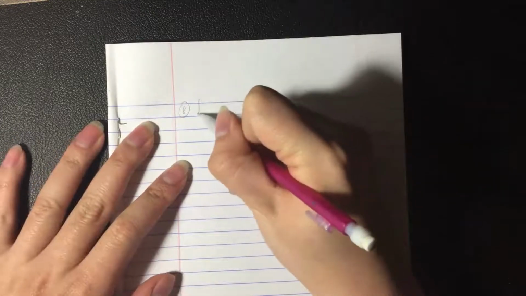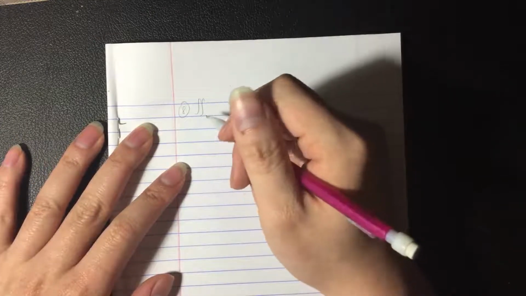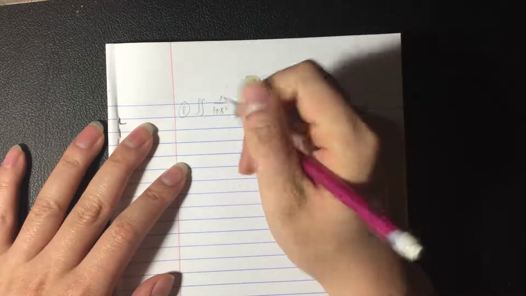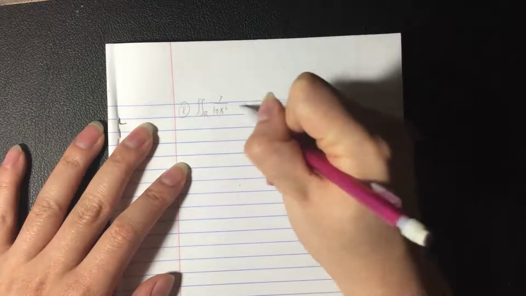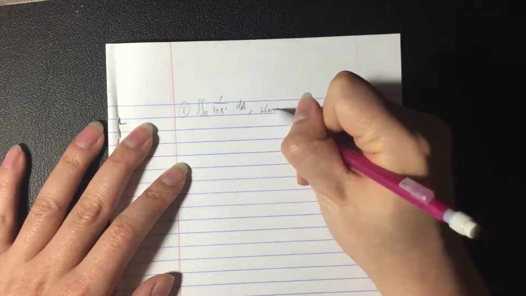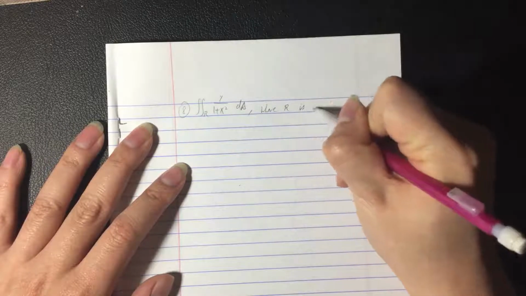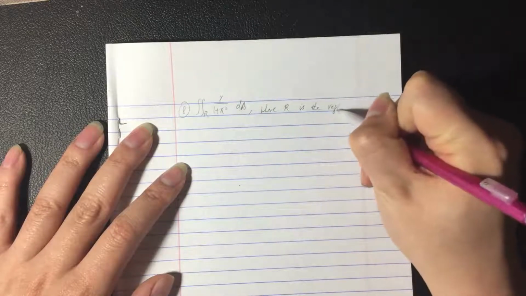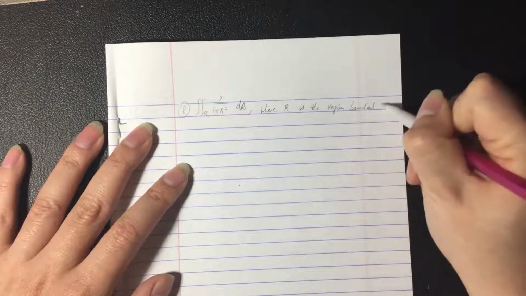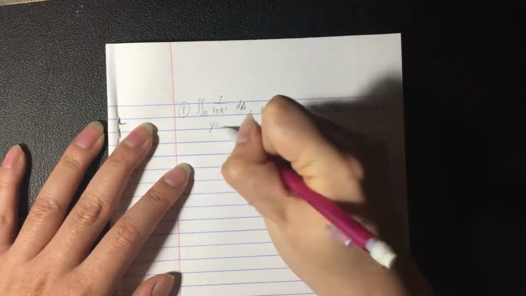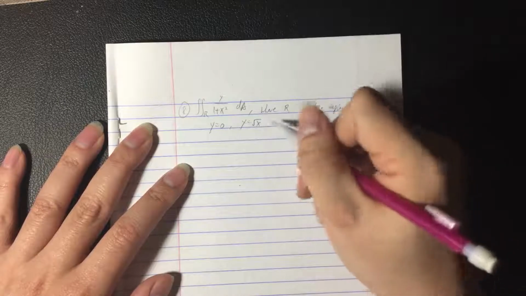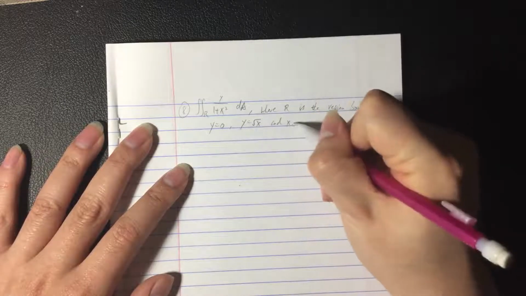Next example. Evaluate the double integral of y over 1 plus x squared over region R, where R is the region bounded by y equal to 0, y equal to square root of x, and x equal to 4.